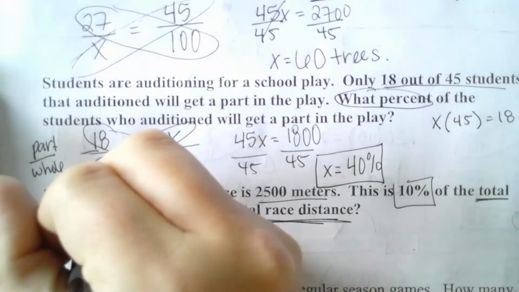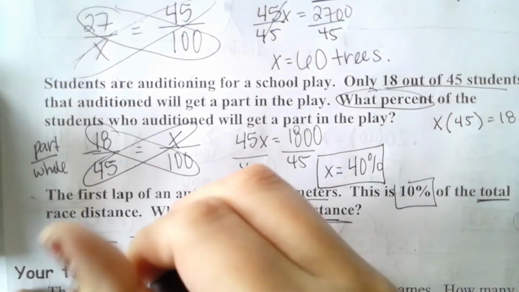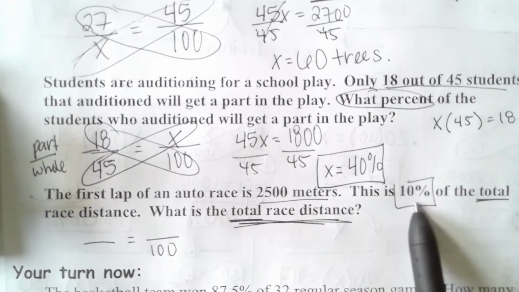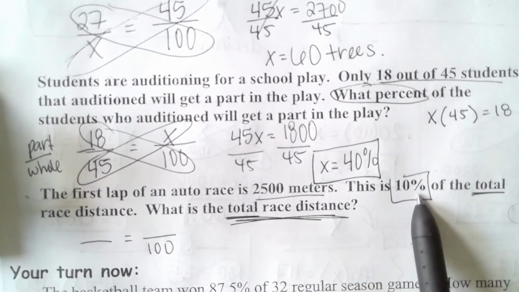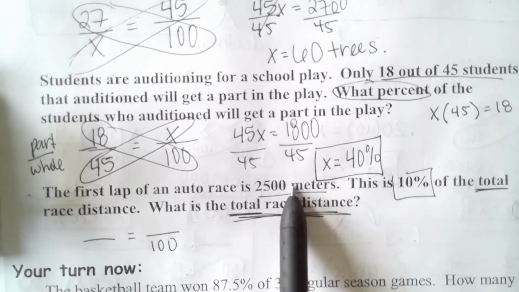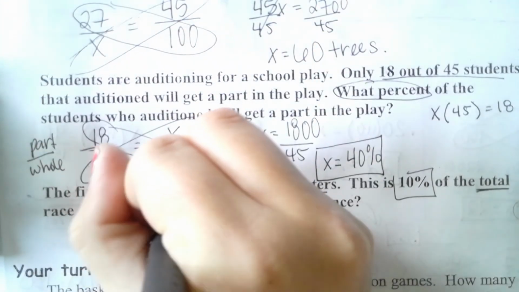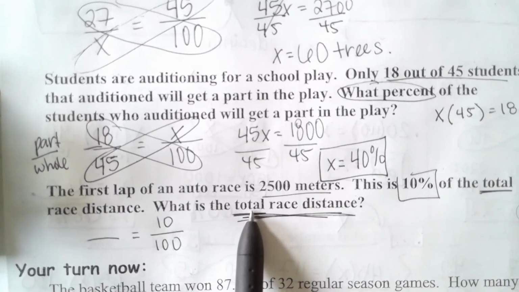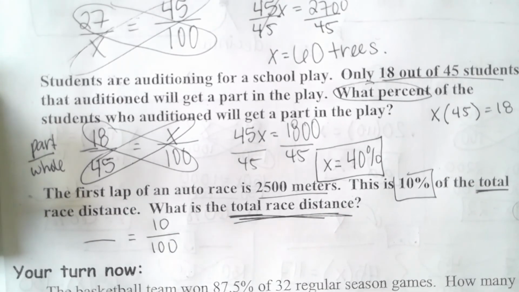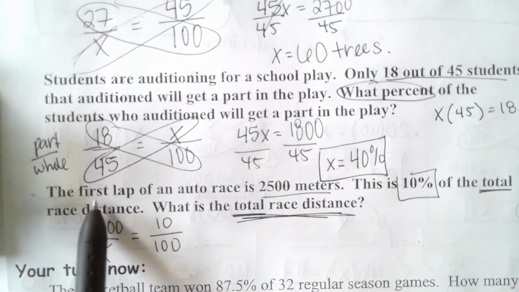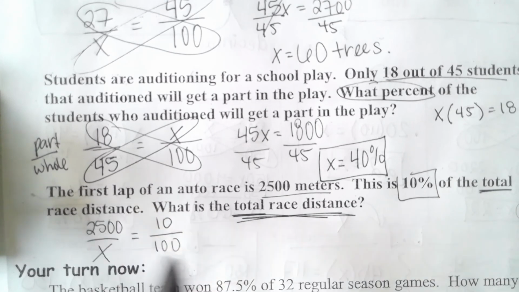So again, our proportion is the part over whole equals percent over 100, or is over of equals percent over 100. And they told us that our percentage is 10, and that's representing 10% of the total, which is 2,500 meters. So our 10 is the percent, so it's going to be over that 100. And then since we're trying to figure out the total, that means that we're trying to figure out the whole. So your x should have been in the denominator, and then the 2,500 should have been in the numerator, since 2,500 was only representing the first lap and not all of it.